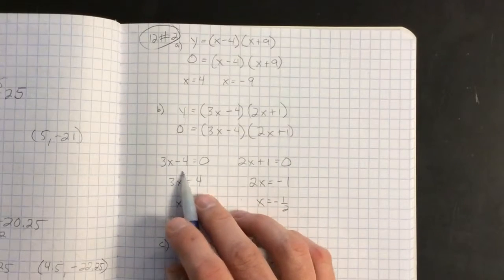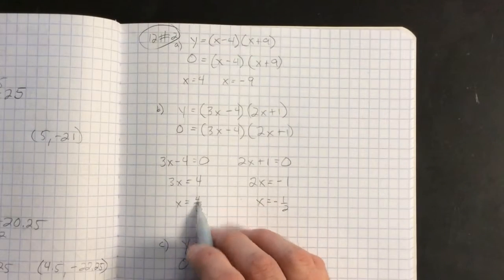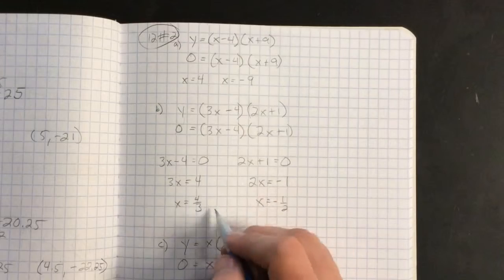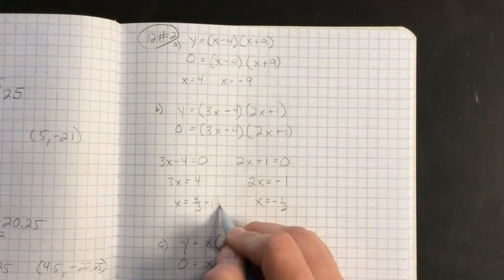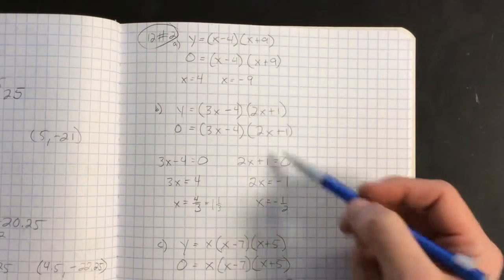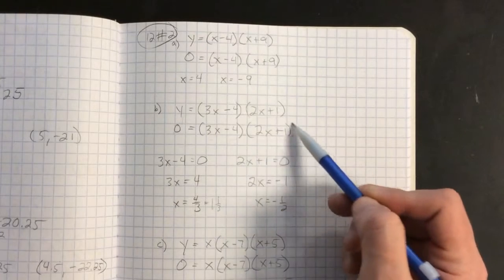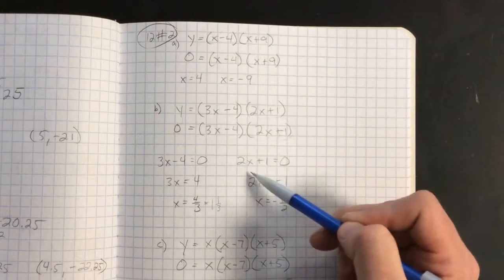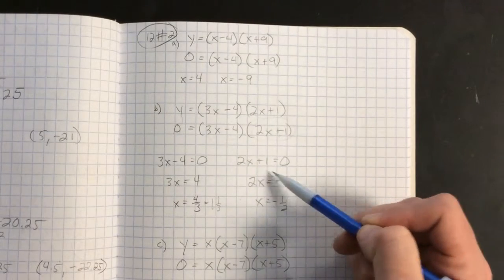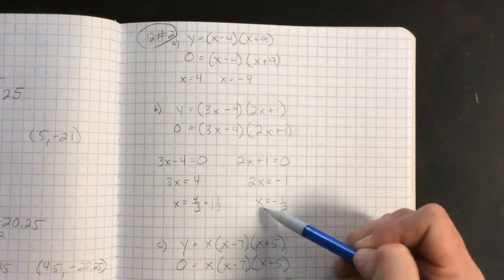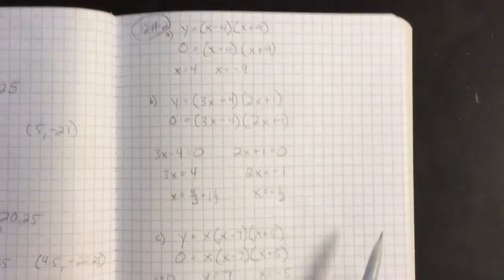What value of x will make 3x minus 4 equals 0? We solve this by adding 4 to both sides and then dividing by 3 to get x equals 4/3, which is equal to 1 1/3, or 1.3 repeating. Here we want to know what value of x will make 2x plus 1 equals 0, so we write that equation. We subtract 1 from both sides, divide by 2, and get x is equal to negative 1/2.